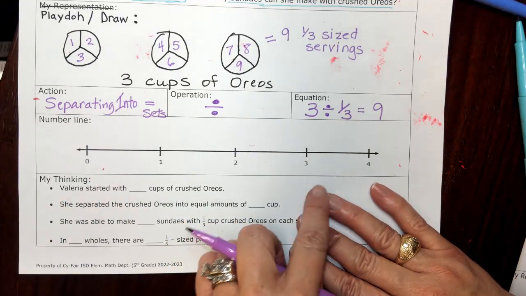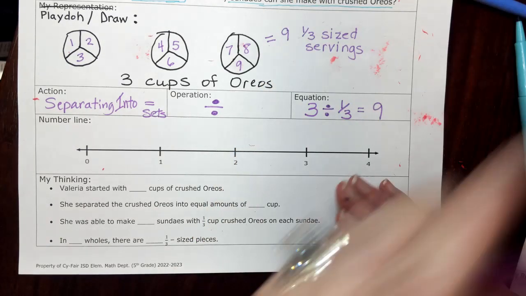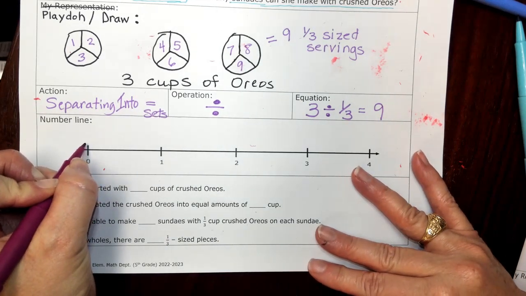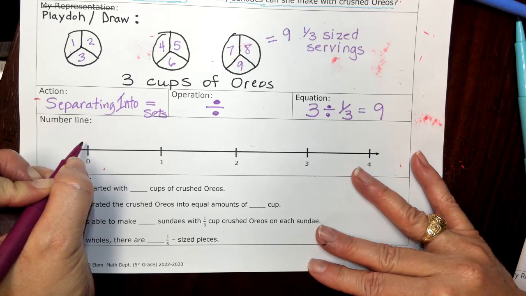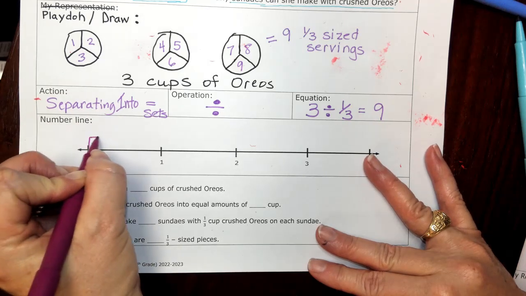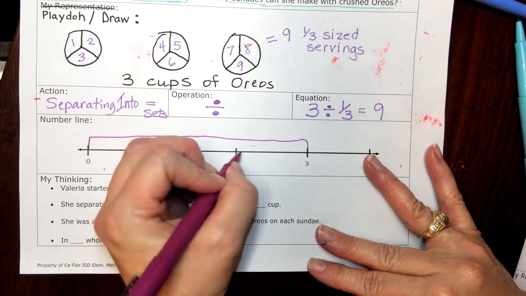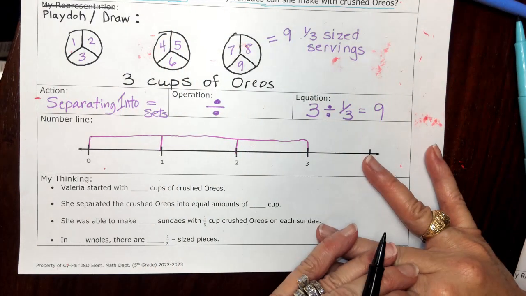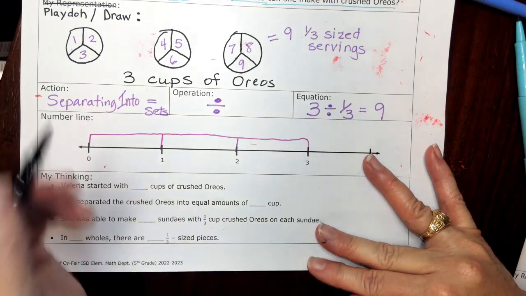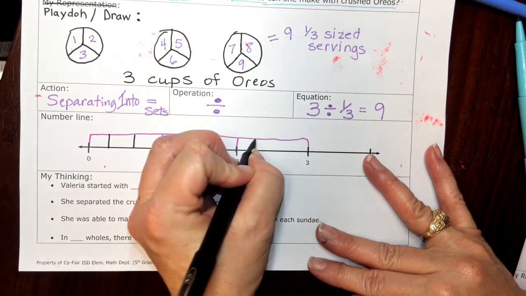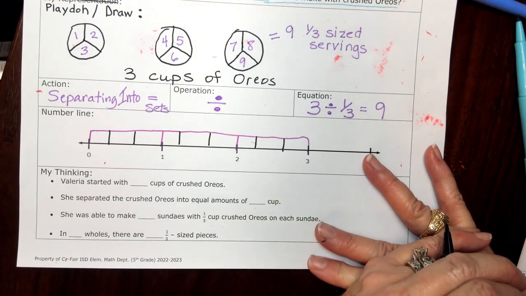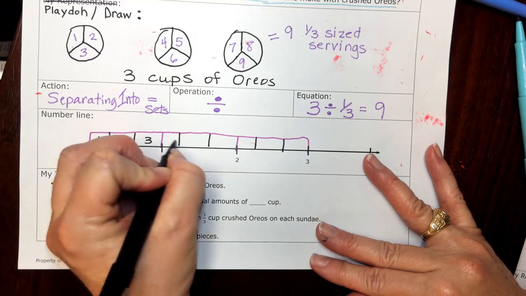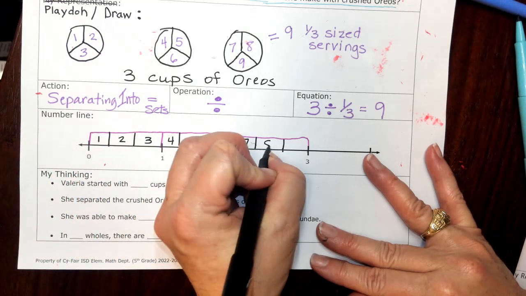All right. So when we look at our number line, it should be a mirror of what we are doing at the top with our Play-Doh and what we drew. So we are at 0. And where am I going to go from here? Who can tell me where I would go from here? Travis. We're going to go to 3 because we only have 3 cups. There's my candy bar. Parker, what am I going to do with each cup? You're going to cut it into thirds. Cut it into thirds. And what would I need to do from here? Yes, I need to label. 1, 2, 3, 4, 5, 6, 7, 8, 9.